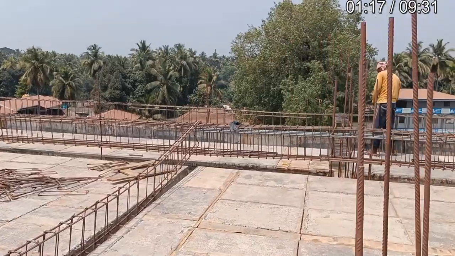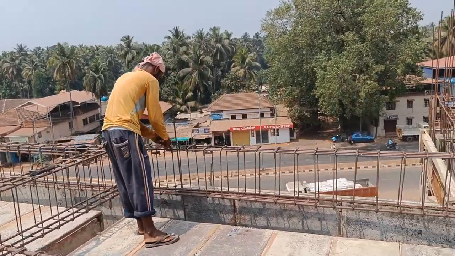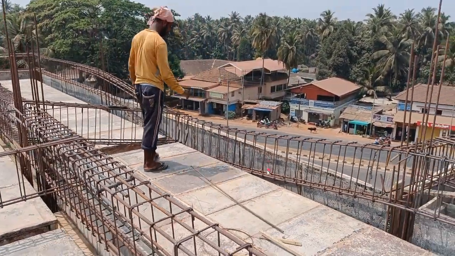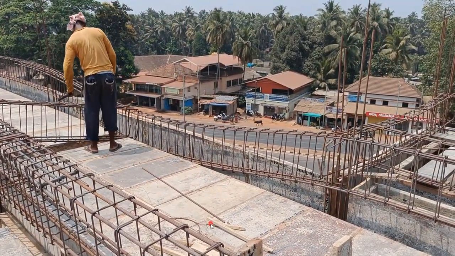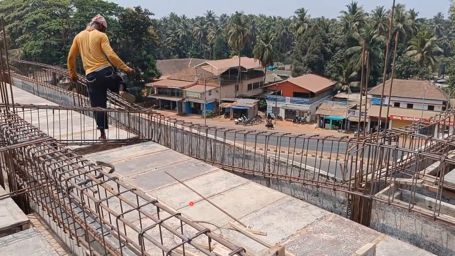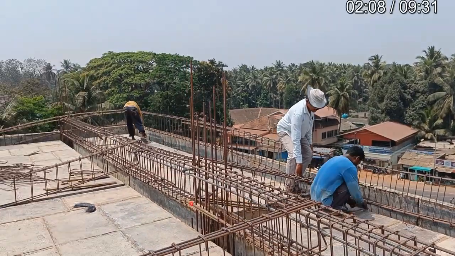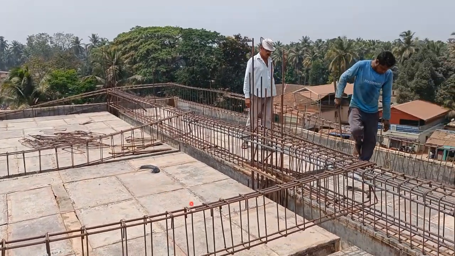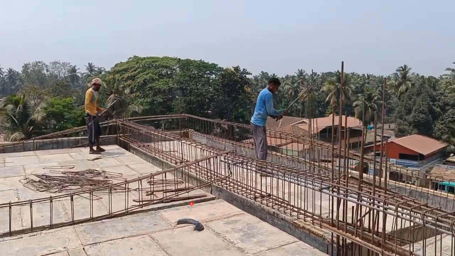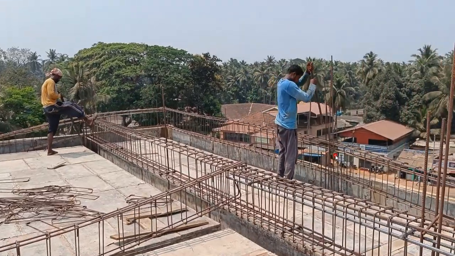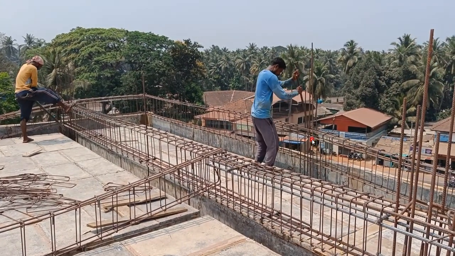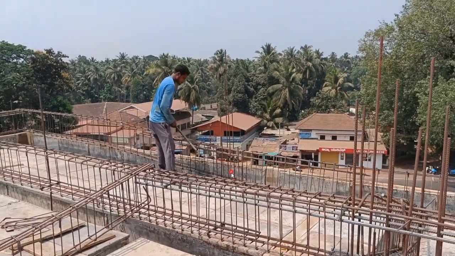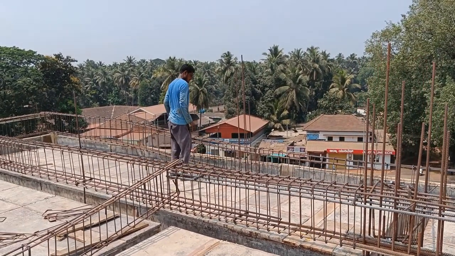Again we'll go a bit forward. See, they have tied it here with the help of this rebar. So I'll go a bit forward. So again they have done a lock. You can see this rebar they have kept. It's a kind of a lock. If you remove it, this bar will go down. You have to remove it, then it will go down.